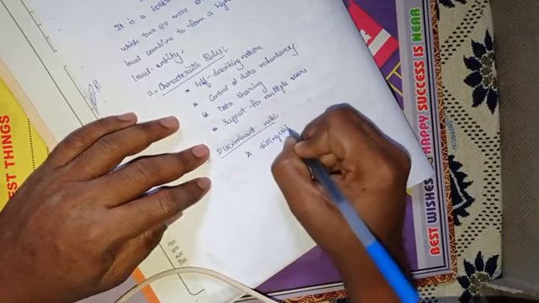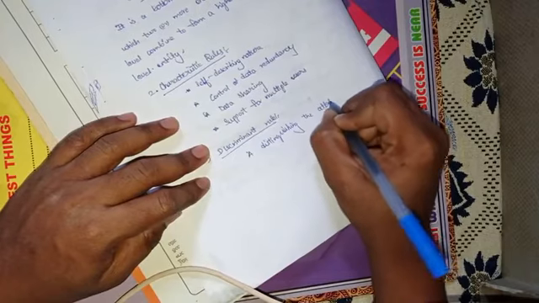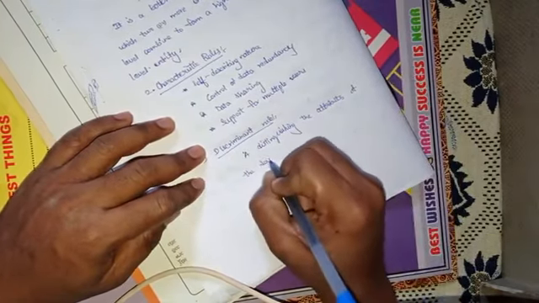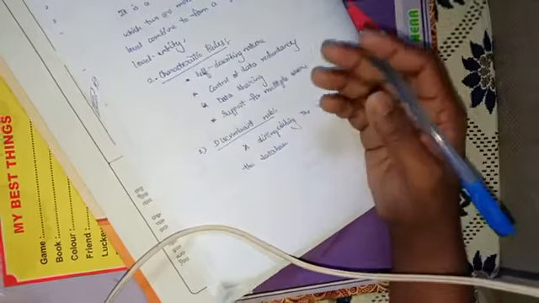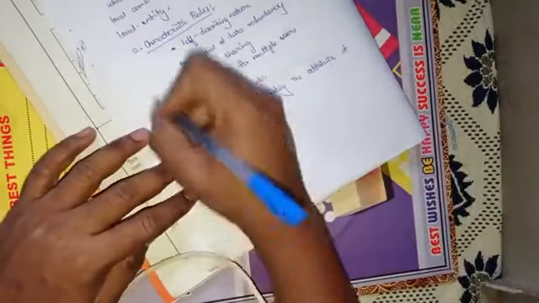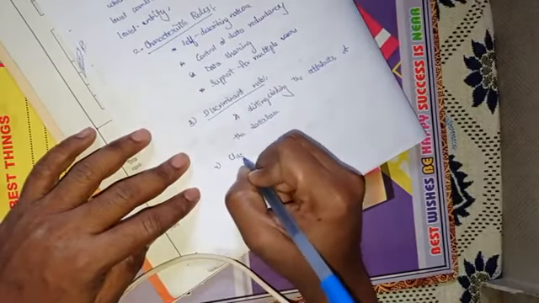It is distinguishing the attributes of the database. So what will we do? These rules distinguish based on the parameters and characteristics of the parameters. So let us move to the next one, the third and fourth, known as classification rules.